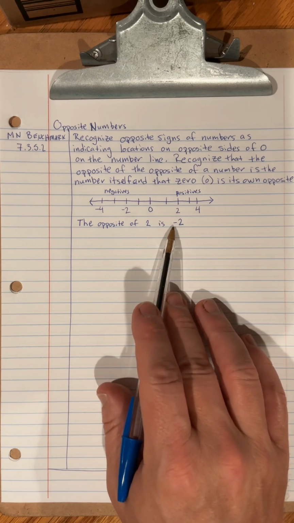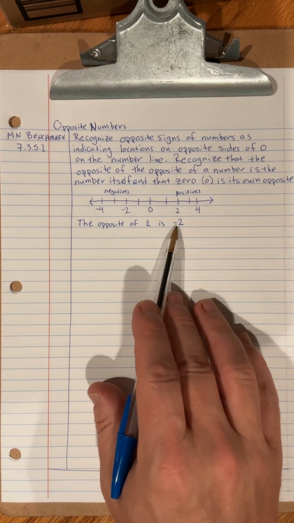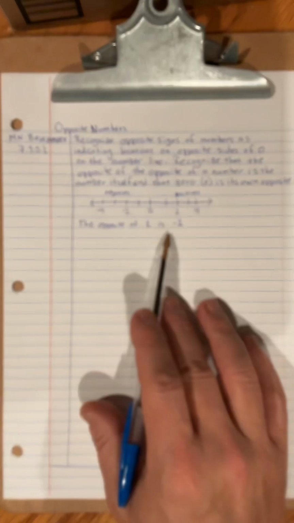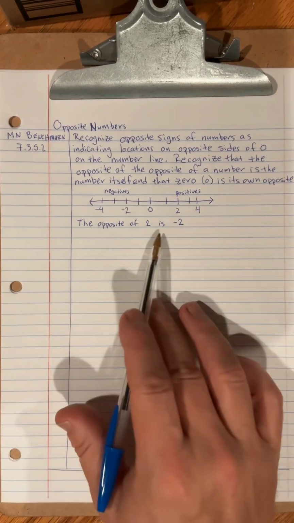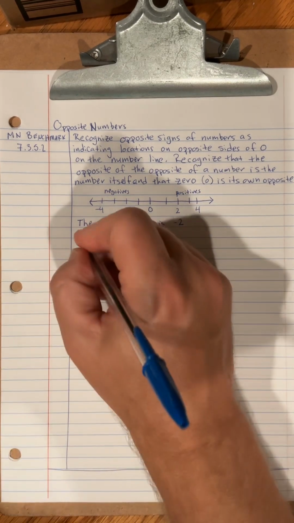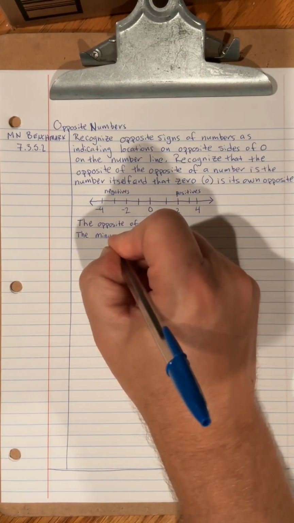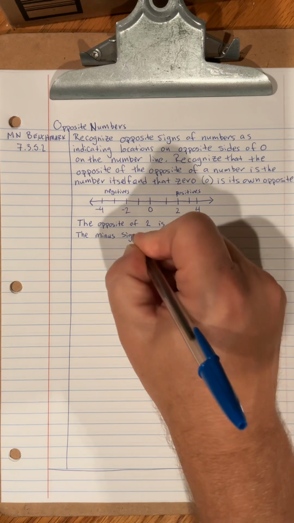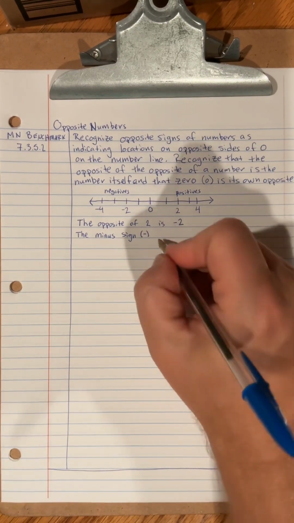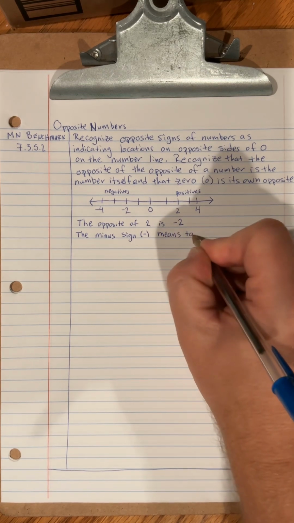Now, when you see this symbol in front, it looks exactly the same as the one in 6 minus 2, where you're subtracting. But in this case, it's not subtracting 2, it is -2. So the minus sign, which looks just like a subtraction sign, means take the opposite.